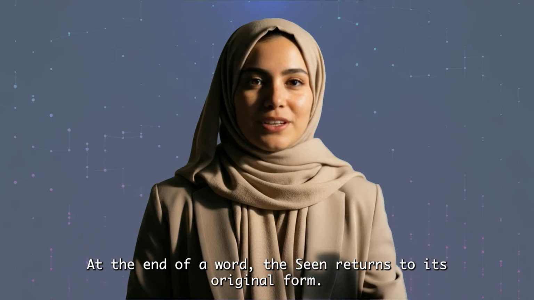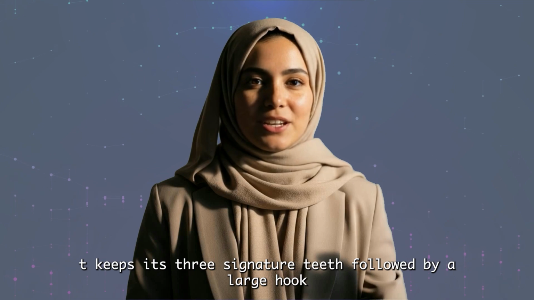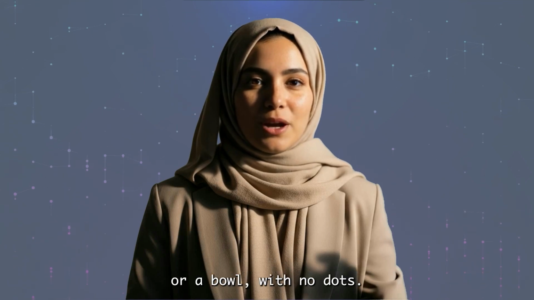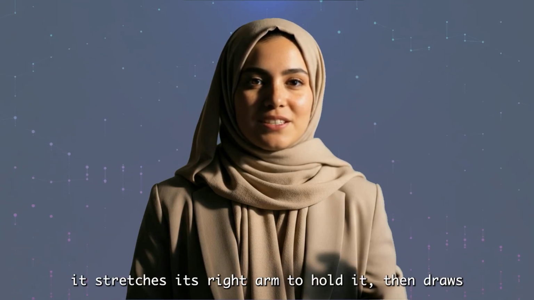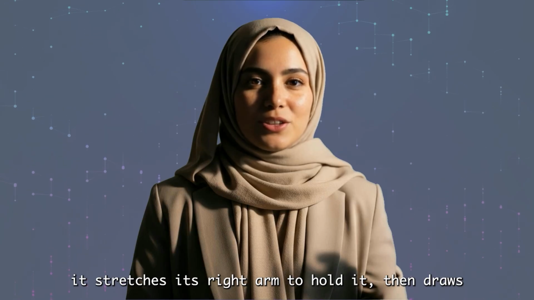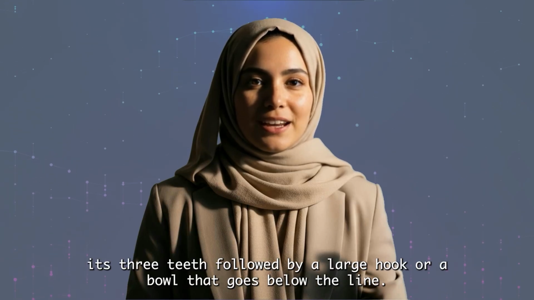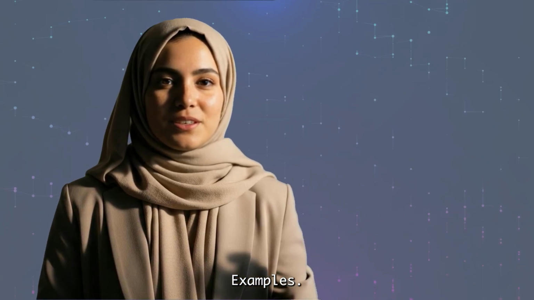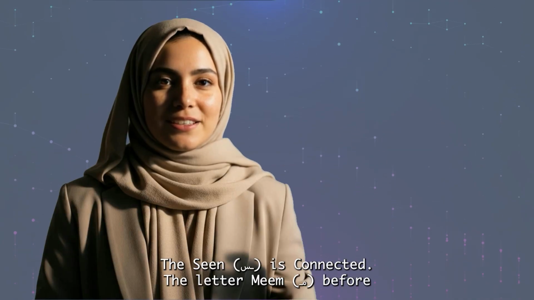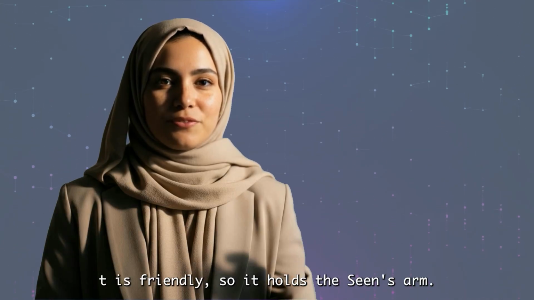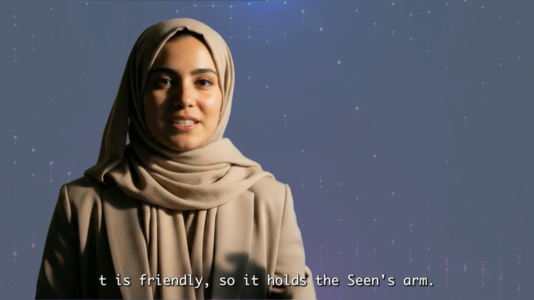At the end of a word, the sin returns to its original form. It keeps its three signature teeth followed by a large hook or a ball with no dots. Connected sin. If the letter before it is friendly, it stretches its right arm to hold it. Then it draws its three teeth followed by a large hook or a ball that goes below the line. Examples: Shams, meaning sun. The sin is connected. The letter mim before it is friendly, so it holds the sin's arm.